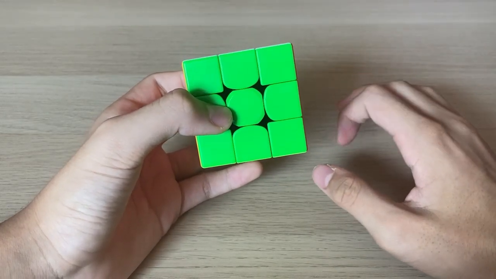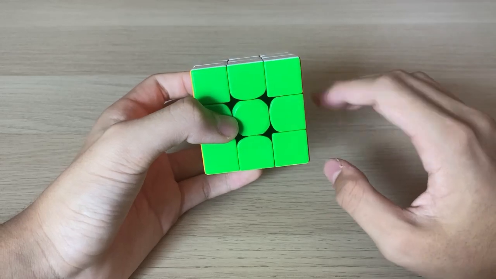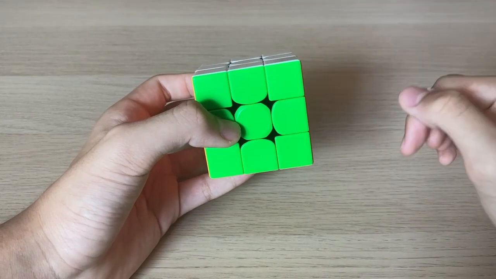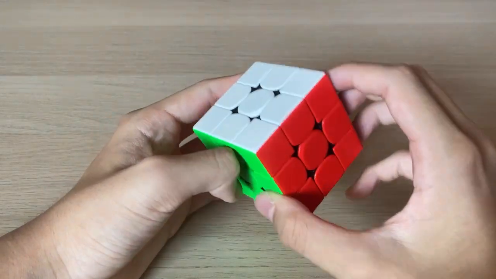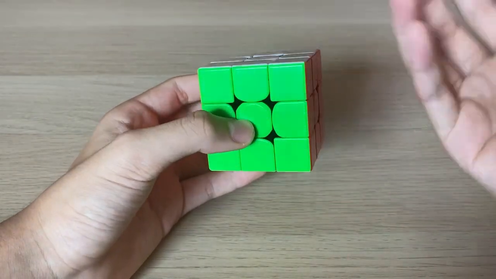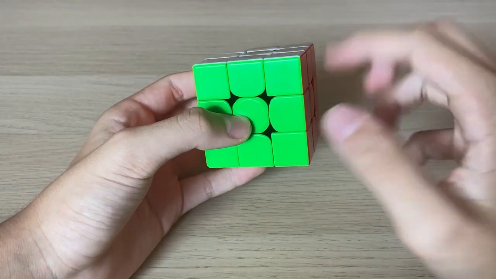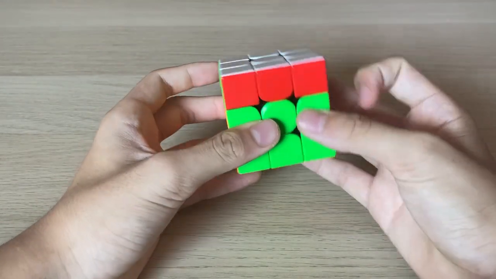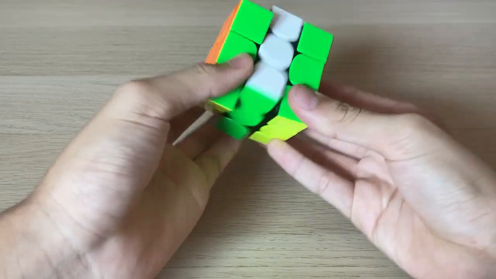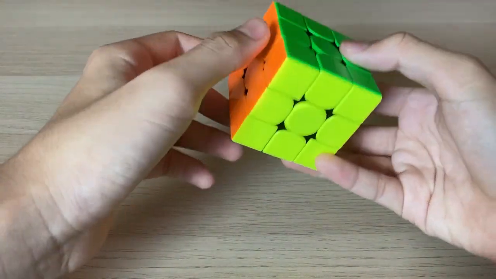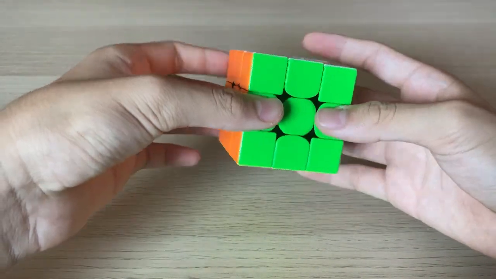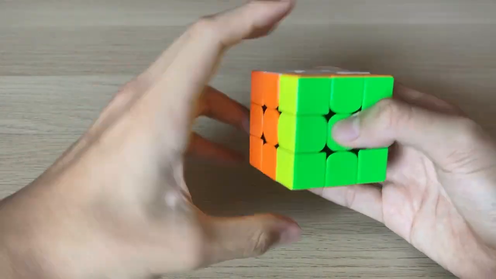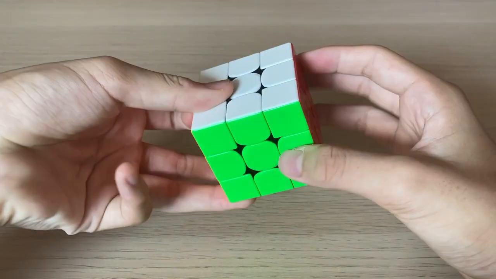So you may see things like R apostrophe. So firstly, to read this, it is R prime. The apostrophe means prime. And the prime move basically means anti-clockwise, or the opposite of the normal way. So R will be like this, R prime will be like this. U is like this, U prime is like that. M is like this, M prime is like that. D will be like this, and D prime is like this. L like this, L prime. What else? F, F prime, B, and B prime.